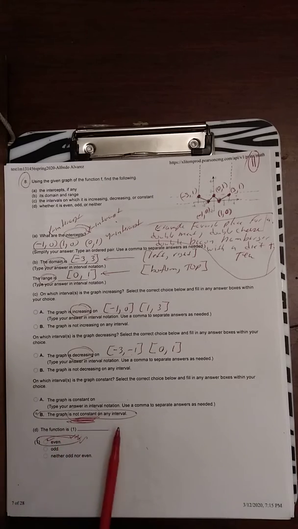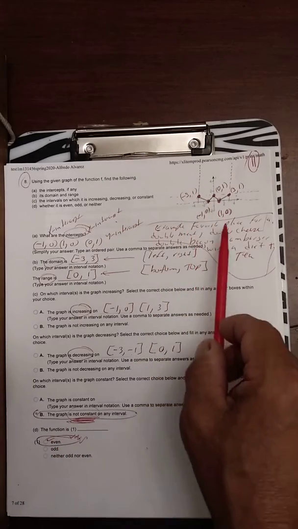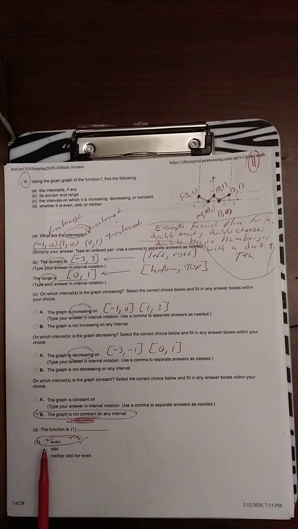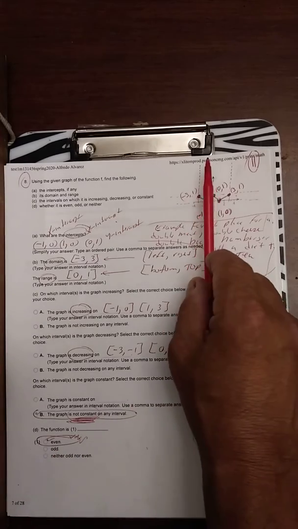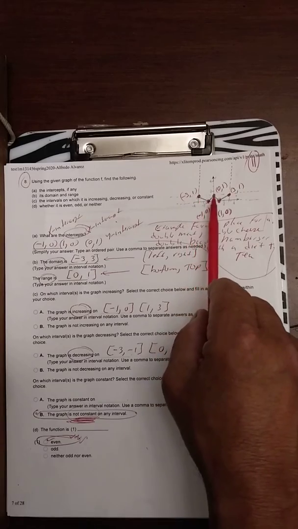This graph is not constant on any interval. No, it's up, down, up, down. Next thing, is it even? Yes, because here's the y-axis. There it is, and the other half is right there.